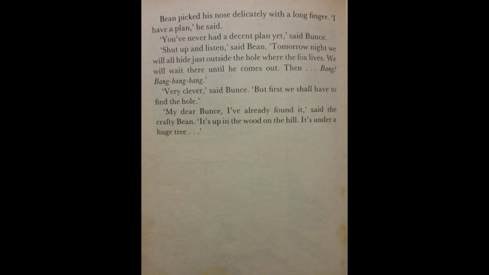"Very clever," said Bounce. "But first we shall have to find the hole." "My dear Bounce, I've already found it," said the crafty Bean. "It's up in the wood on the hill. It's under a huge tree."